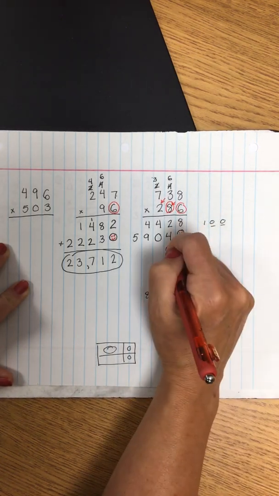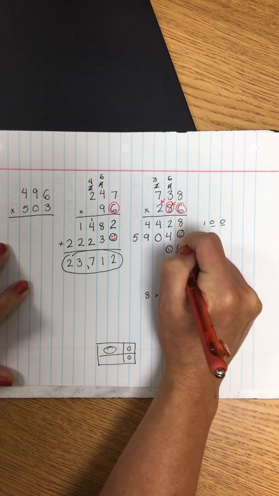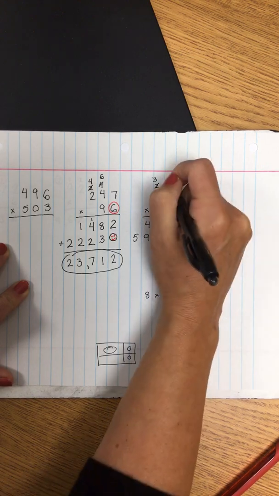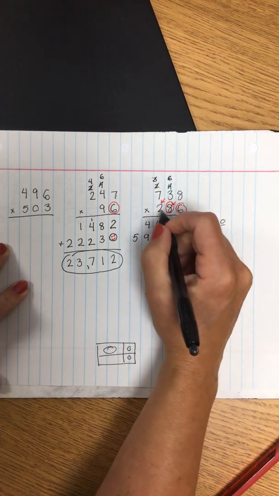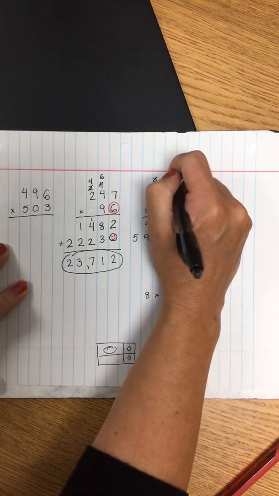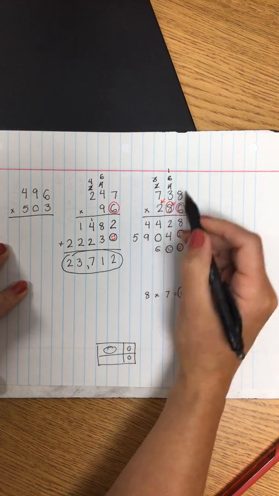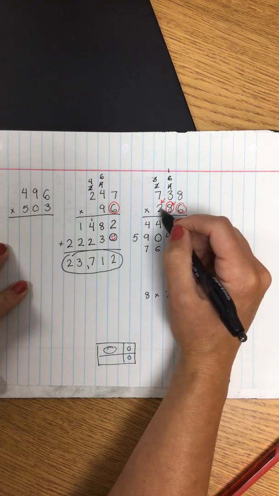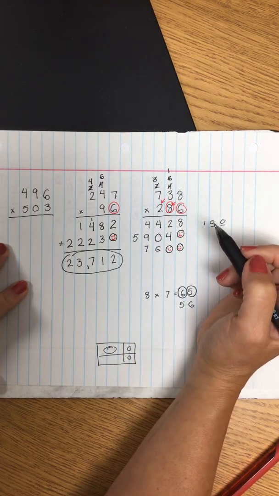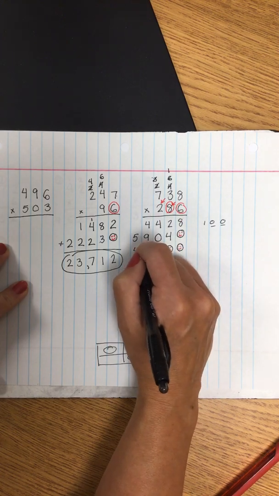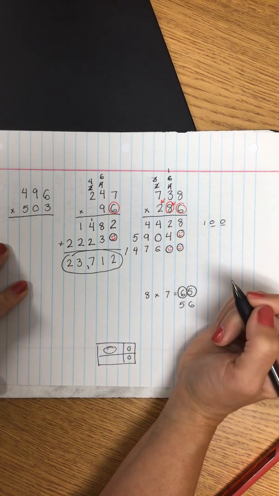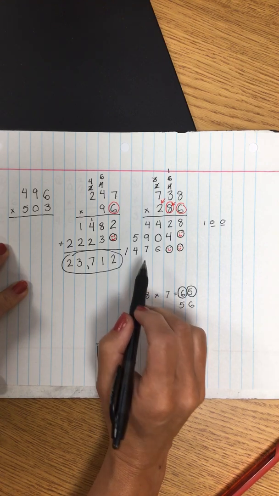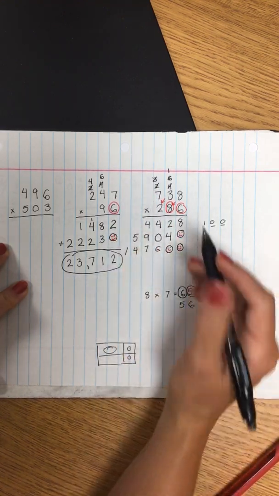Okay? All right, so 2 times 8 is 16. There's my 6. I can mark these out. I don't need them anymore. There's my 6, and here's my 1. 2 times 3 is 6. 1 more gives me 7. And 2 times 7 is 14. All right. See how crowded that got? I really should have put 3 spaces in between there, in between the problems.